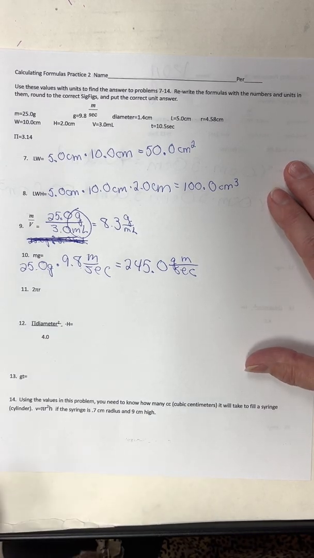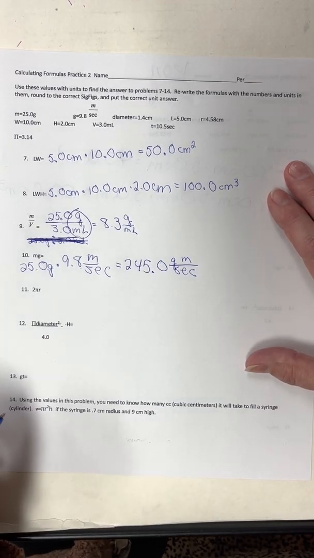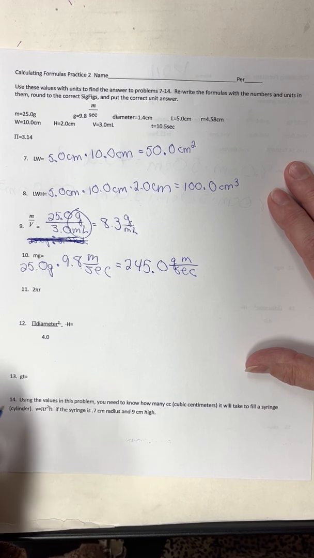Okay, the next one, 2 pi r. I'm pretty sure this is the circumference of a circle formula. Yeah. Is a gram meter a second a Newton? Kilogram meter per second is a Newton. But yeah, it's very similar to that.